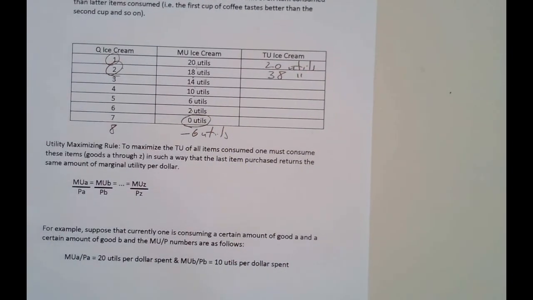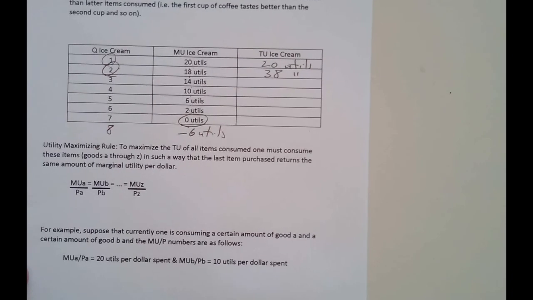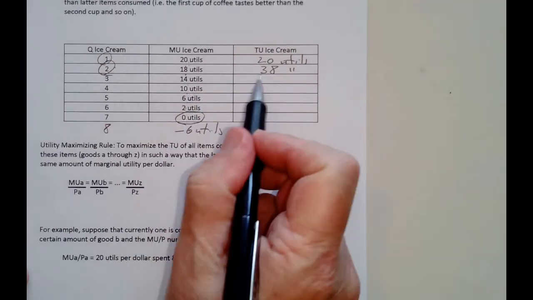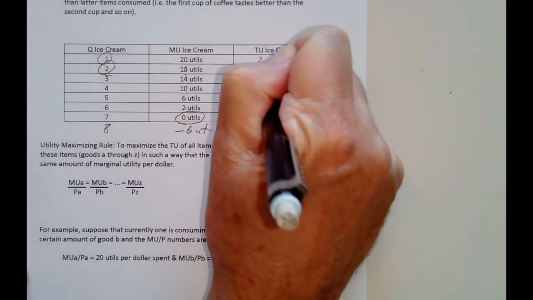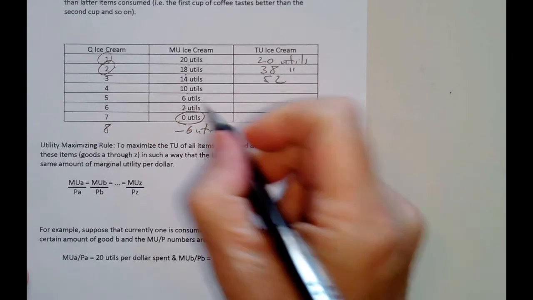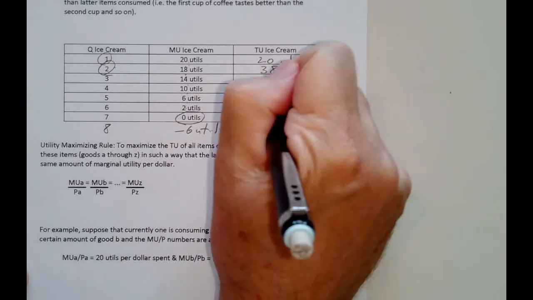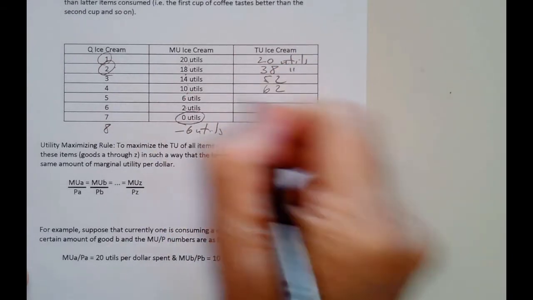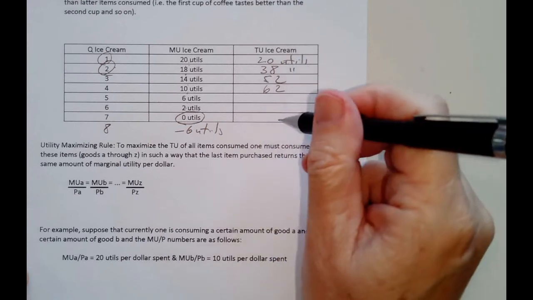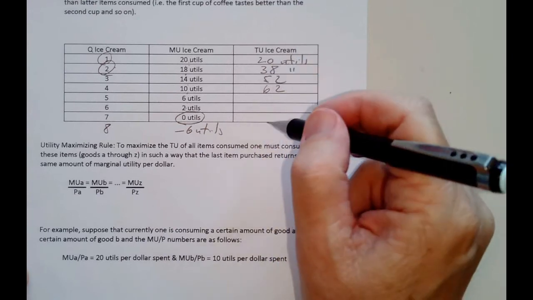And then we consume the third one. It has 14 utils. Add that to the 38, and that would be 52. And then the fourth one brings in 10 utils. That would bring it up to 62. So your total utility is increasing, but at a decreasing rate. This is deceleration that we talked about a long time ago.